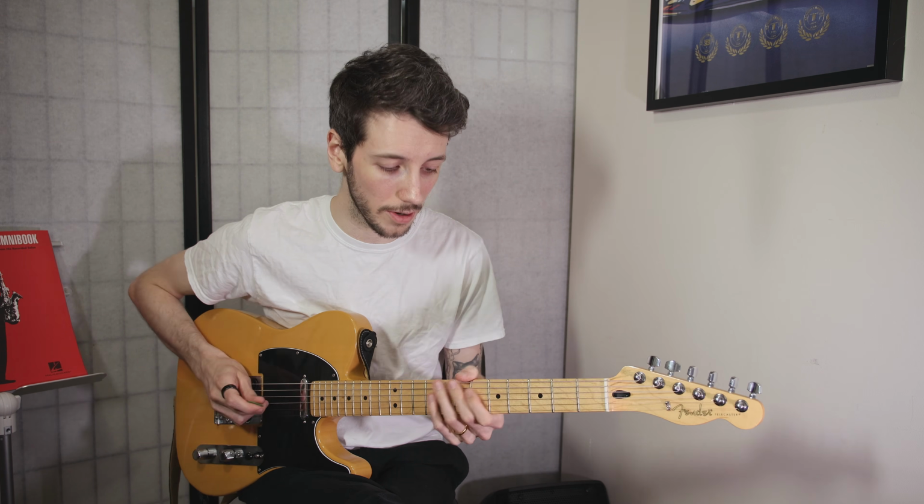So as we go through this, there's my A, and then the other chord I need to find in a blues is a B7 chord. And the B7 chord is going to be the same thing, but 2 frets up.